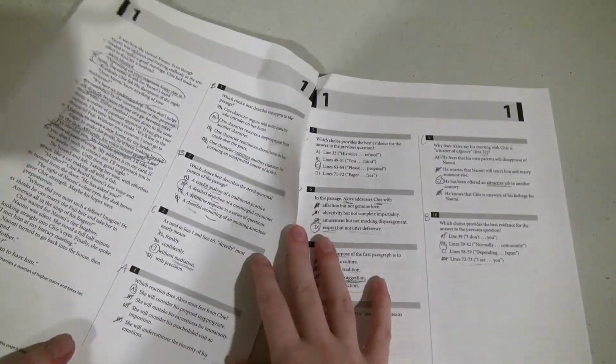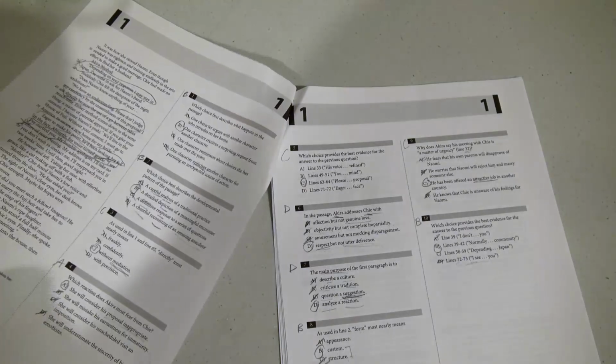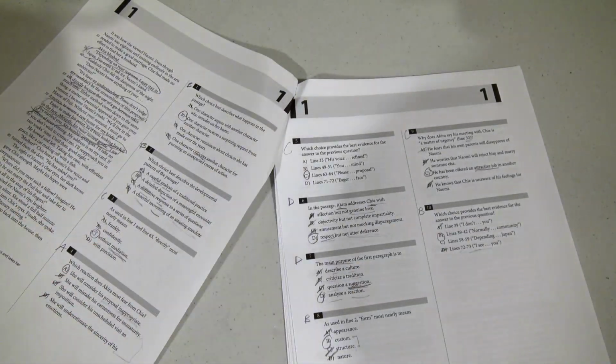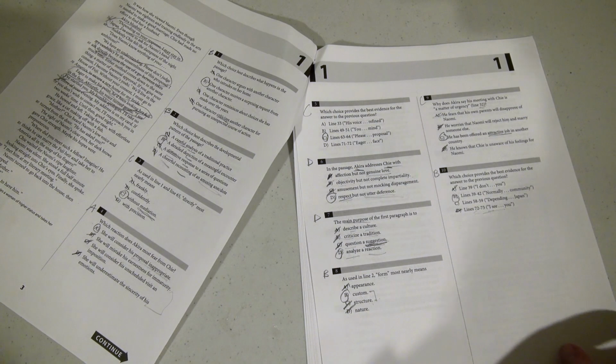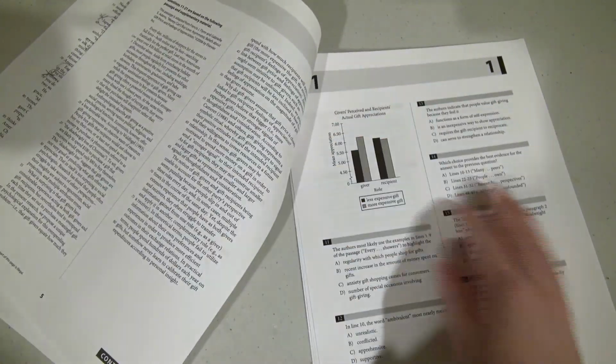So yeah, I already looked through all these. I wanted to make sure I wasn't giving you wrong answers. So all these are the correct answers and explanations on how to get there. And we will go through this passage next time.